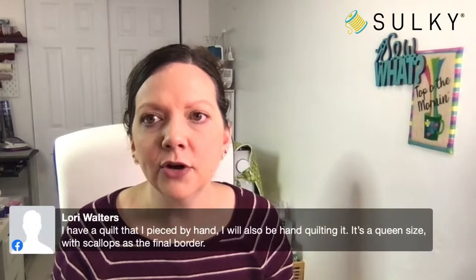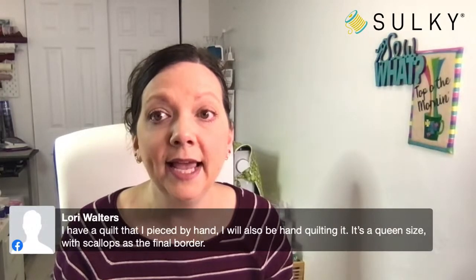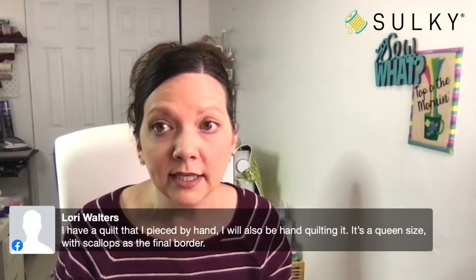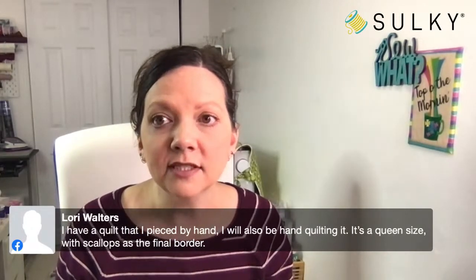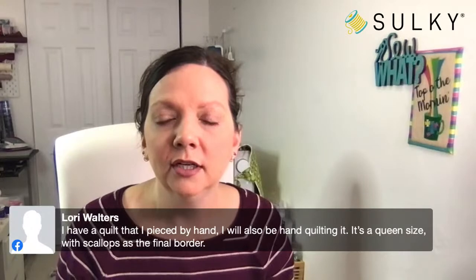And yes, Lori, this sounds great. I have a quilt that I pieced by hand. I will also be hand quilting it. It's a queen size with scallops as the final border. A lot of work. Looking forward to seeing it.